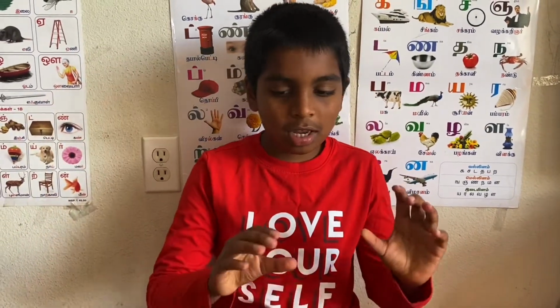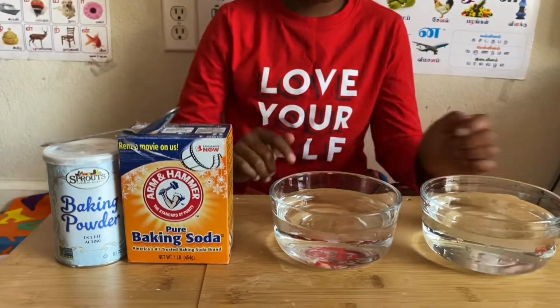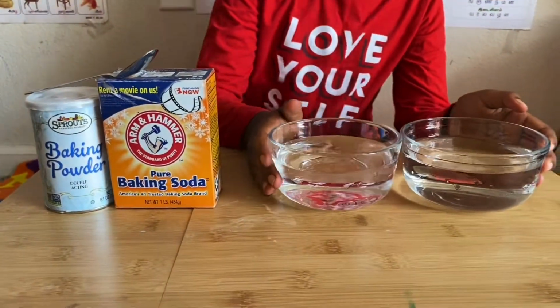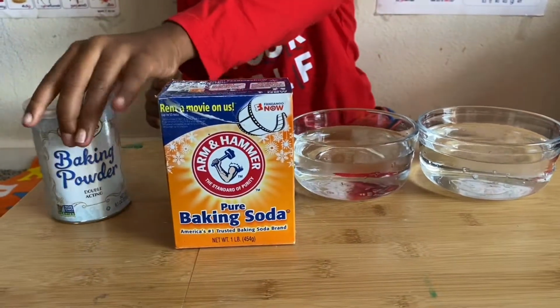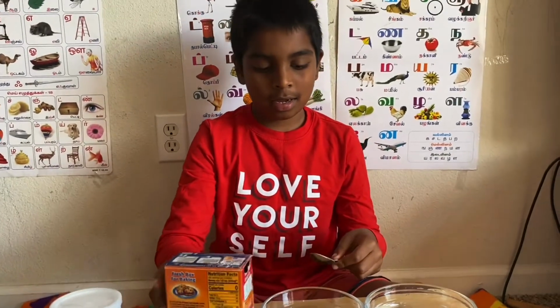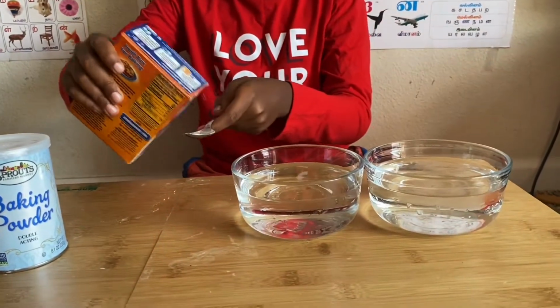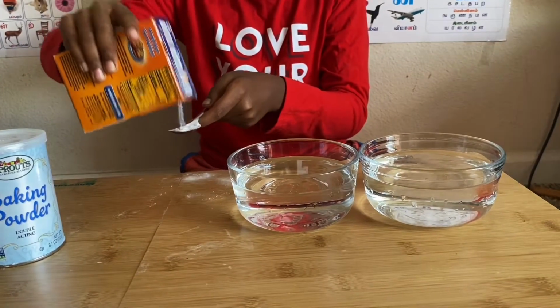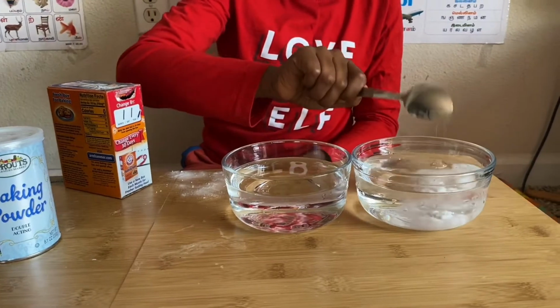Today we're going to do an experiment called What's the difference between baking soda and baking powder? So you see, I have two bowls full of water, baking soda, baking powder, and a teaspoon. So let's first add a teaspoon of baking soda and put it in this bowl. You see, nothing happens there.